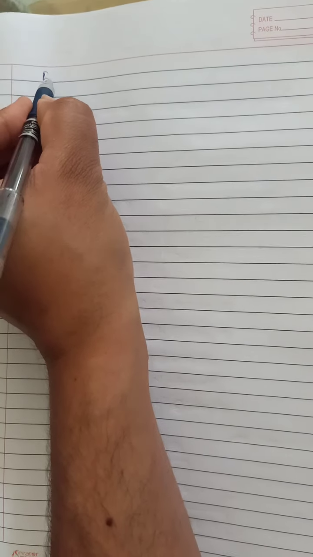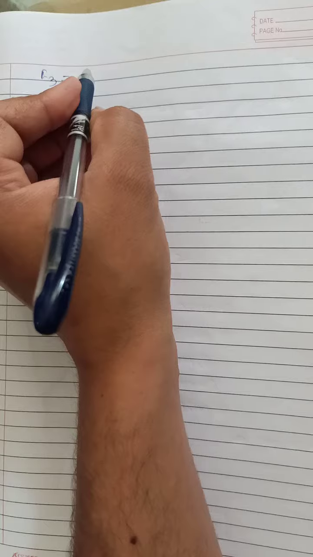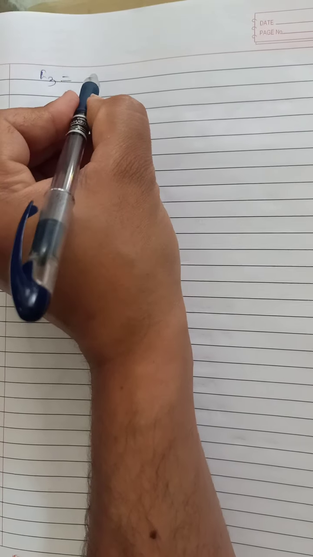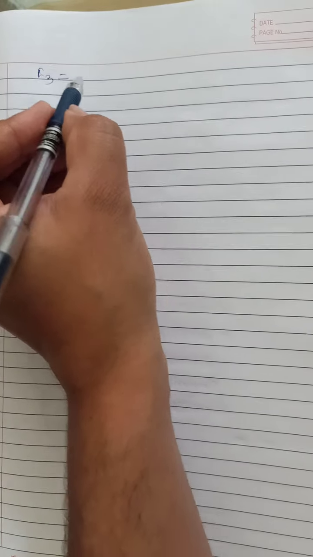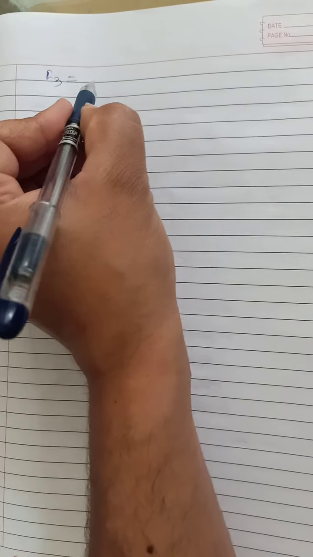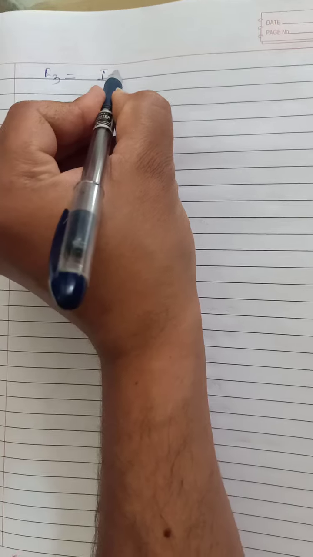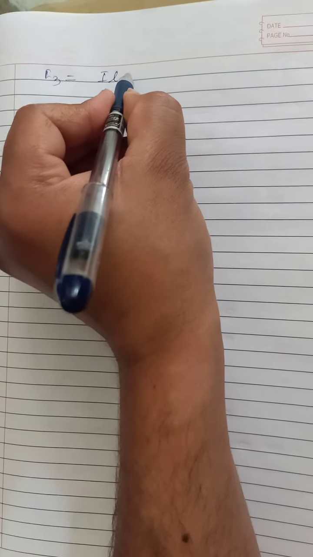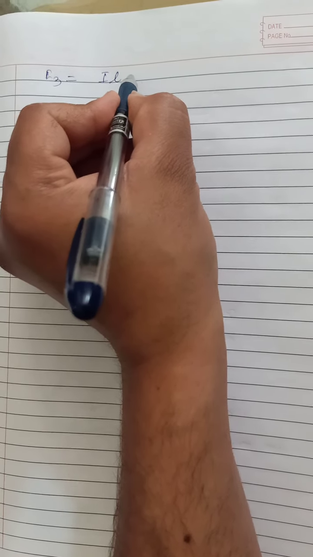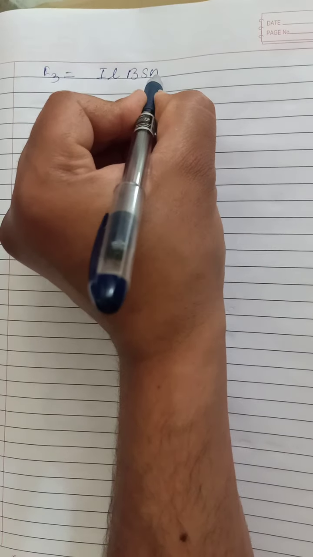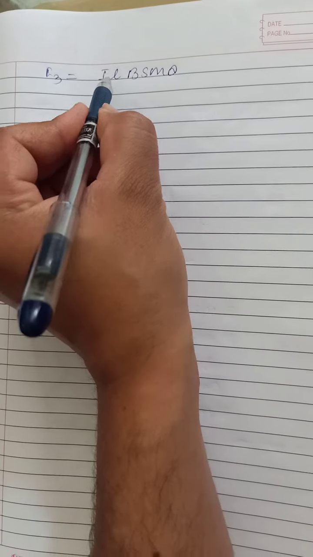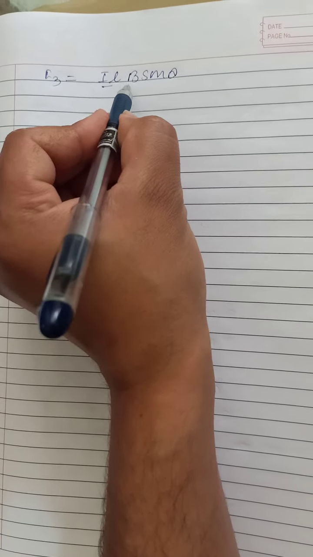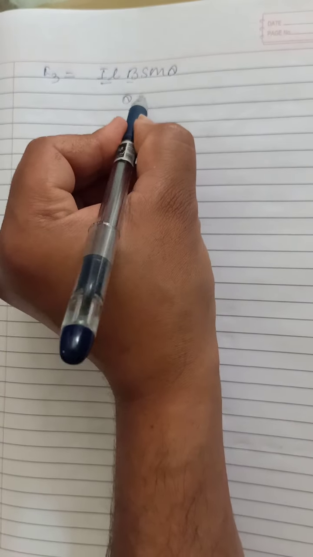Now what about F3? Force on the PQ conductor, that is I, length of conductor is L. So this is ILB sin theta. Here theta, that is the angle between this current element and the magnetic field, is 90 degree.